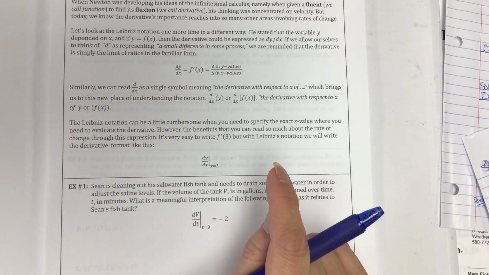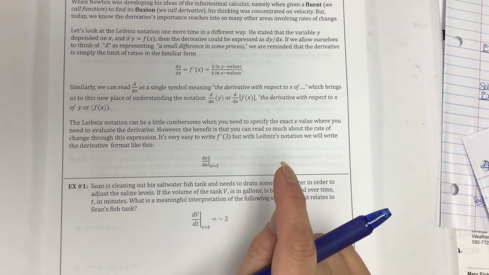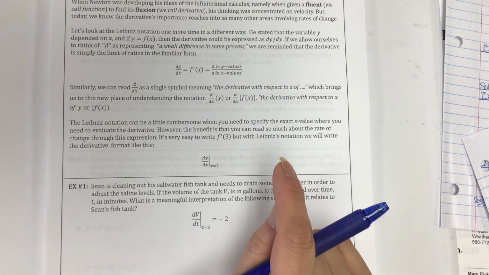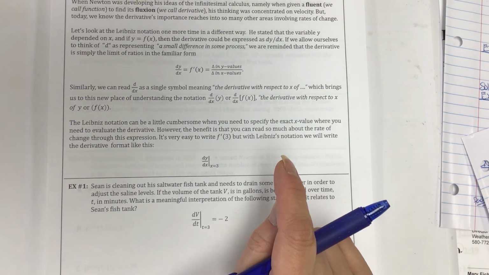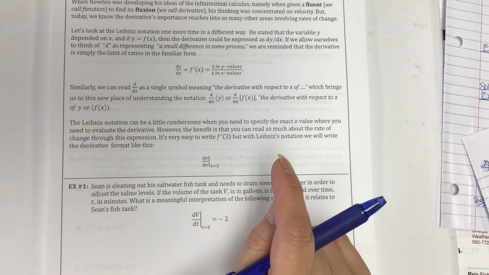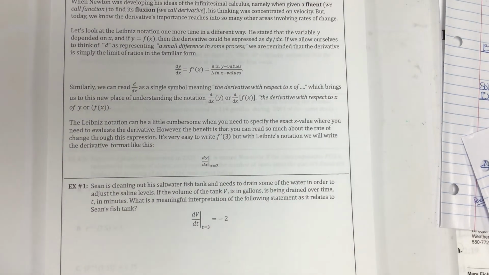So we won't do 4.3. You're just going to watch some videos on that. I would just leave it there for now, but eventually, yes, you're going to take it out. And then we won't do 4.5 because we've already done it. So you're going to watch some videos on that, just to kind of refresh.